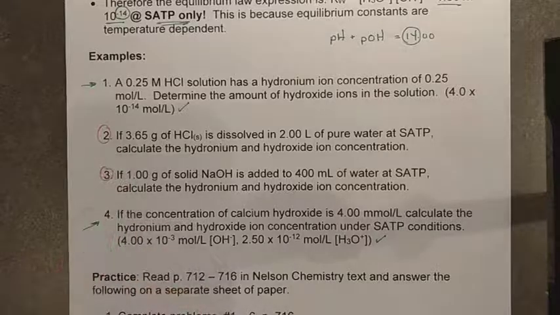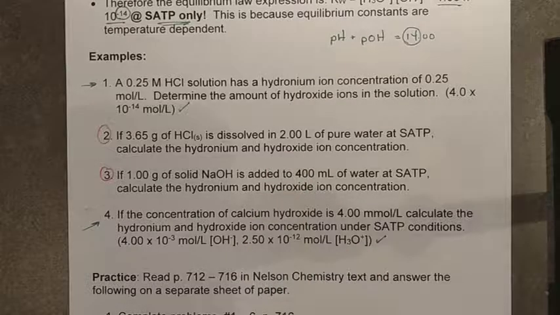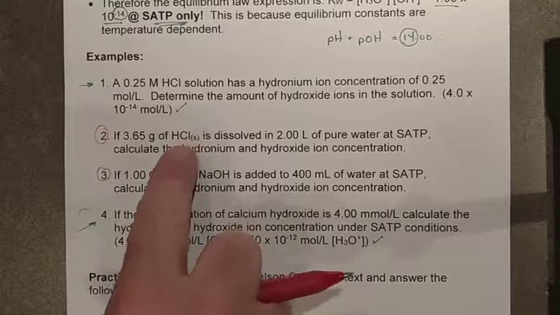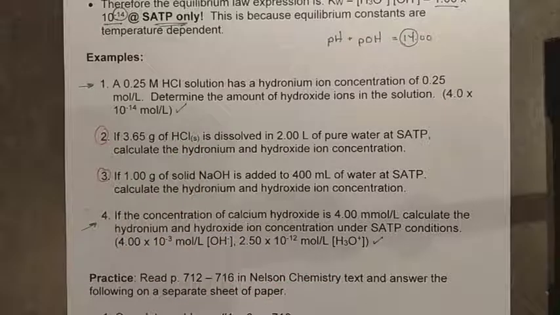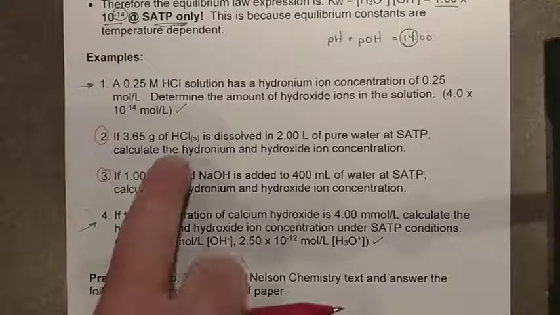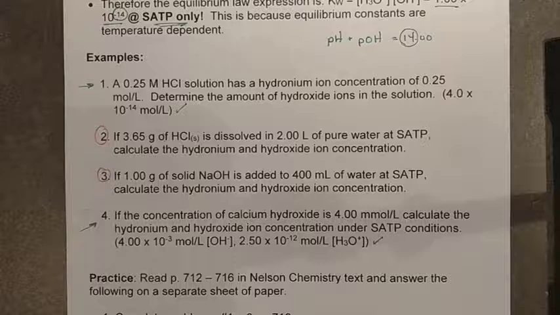Here we have 3.65 grams of solid HCl, dissolved in 2 liters of pure water at SATP. We want to figure out the hydronium and the hydroxide ion concentration. Remember from Chem 20 that our 6 strong acids, HCl being one of them, ionize completely with water to produce the brand new ions of hydronium and the associated anion, in this case chloride.